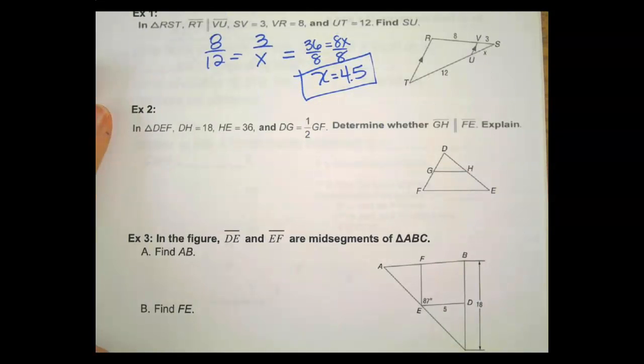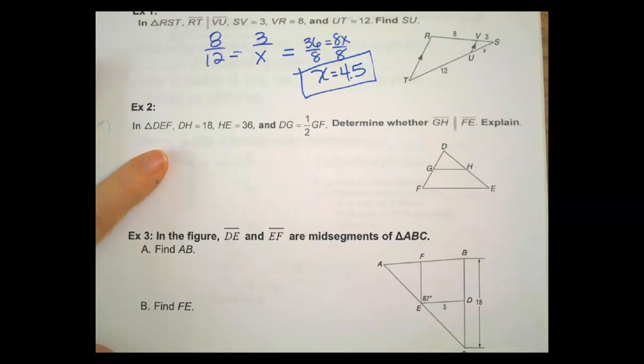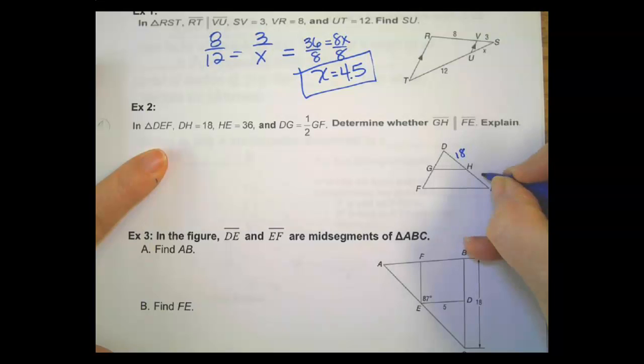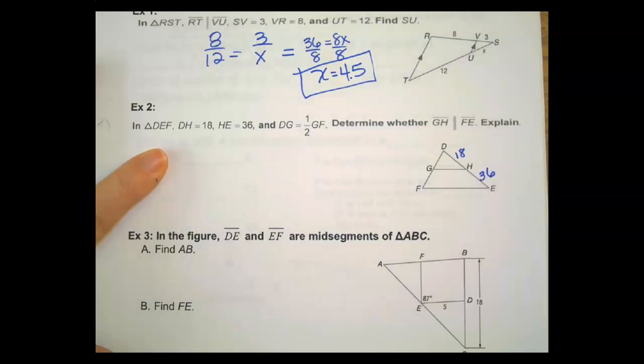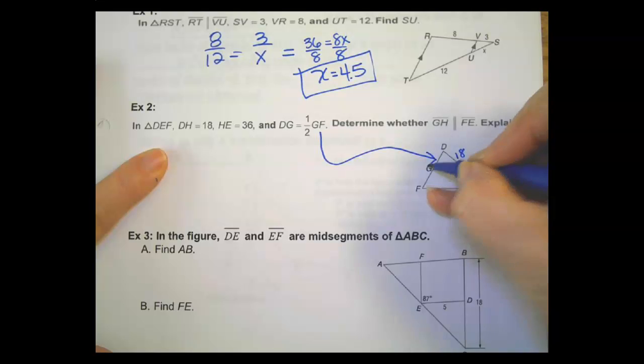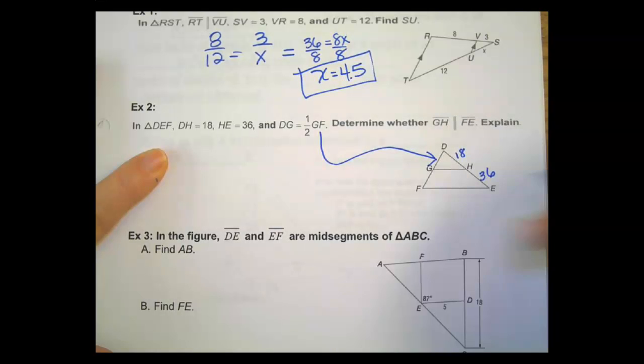This one, we have to label. So D to H is 18. H to E is 36. D to G is half of GF. Determine whether these are parallel. Explain. Okay.